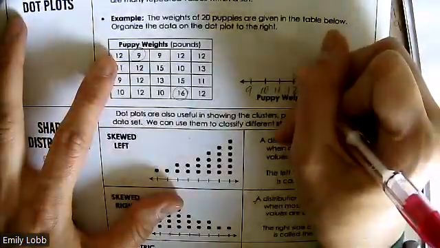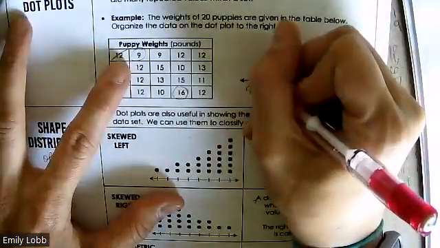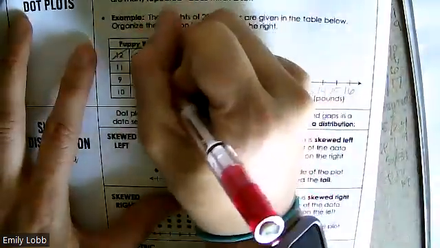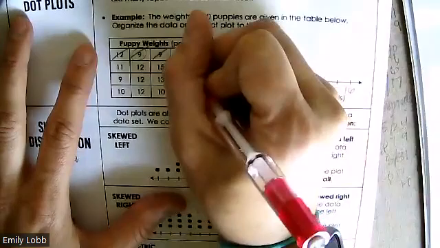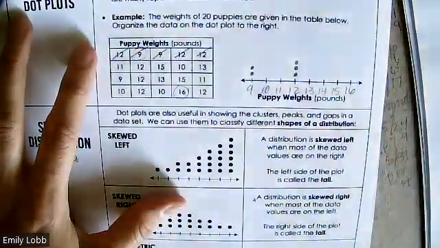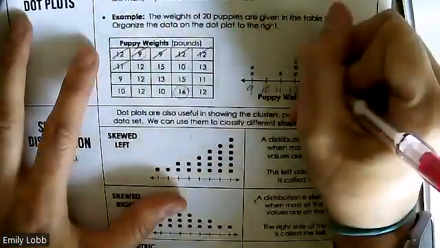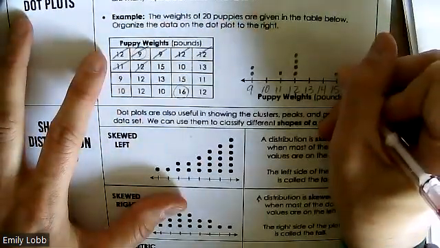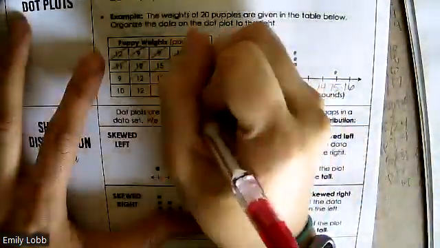12. So I'm going to put a dot above the 12 and cross it out. 9 and another 9. Cross those 2 out. And 2 12s. So now I'm at 3 12s there. And 11. A 12. A 15, a 10.